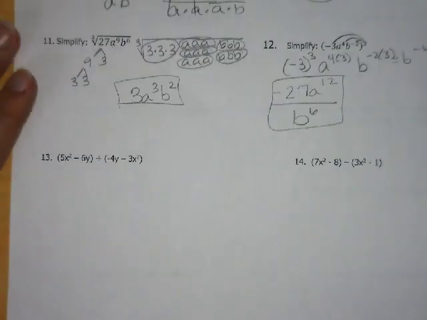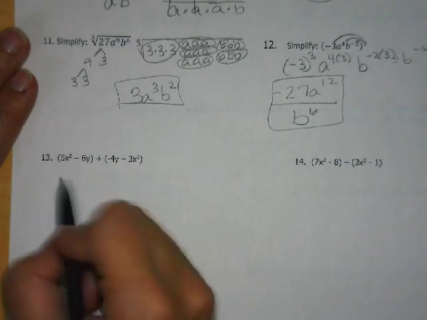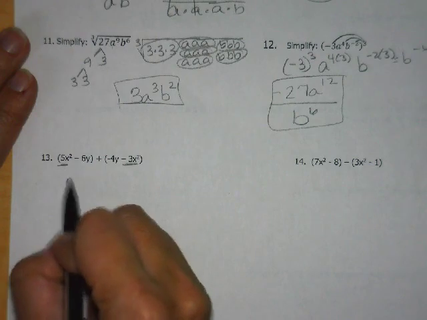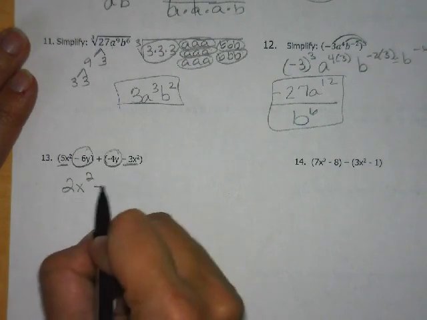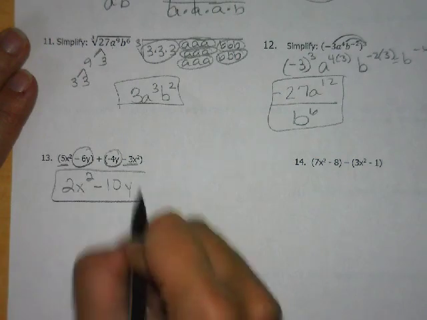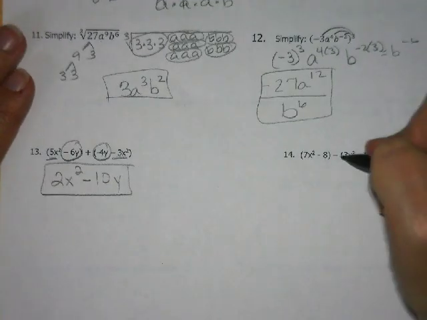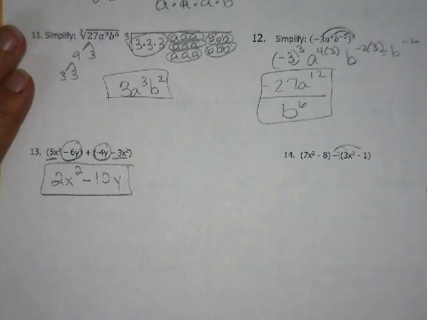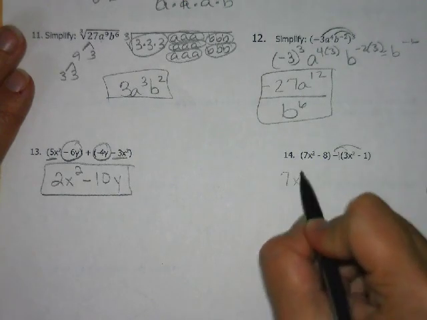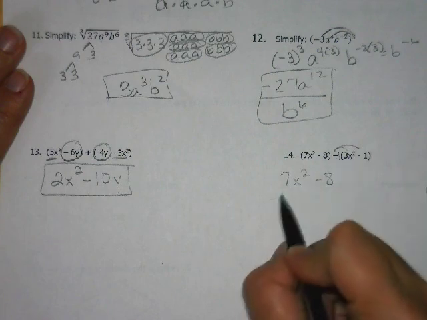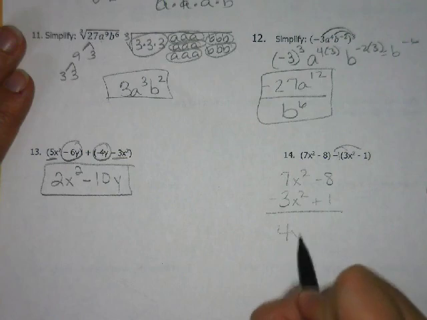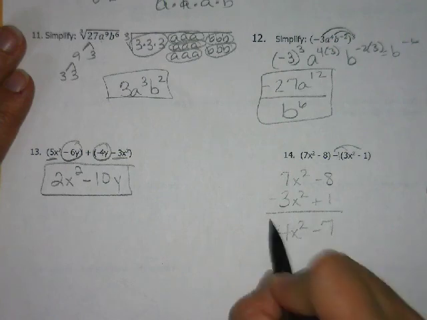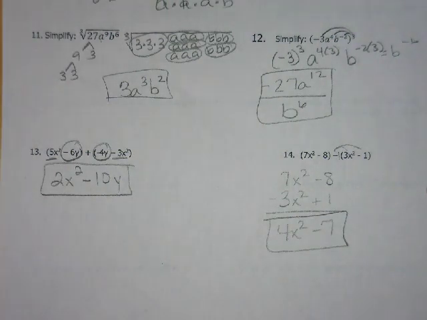And then finally, collecting like terms. We did this the other day. So x squared with x squared. So 5 minus 3 is 2x squared. Negative 6 and a negative 4 is a negative 10y. And if you have a negative, we said you had to distribute it. So we have 7x squared minus 8, and this becomes a negative 3x squared plus 1. So 4x squared minus 7. Please let me know if you have any questions.